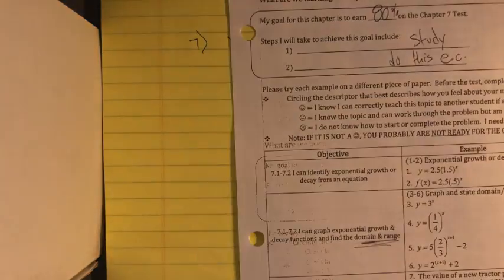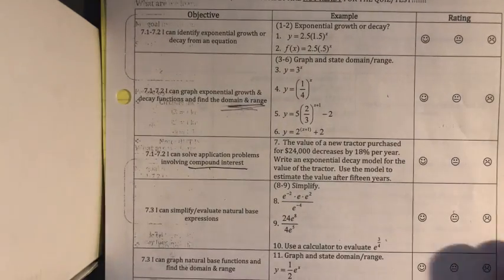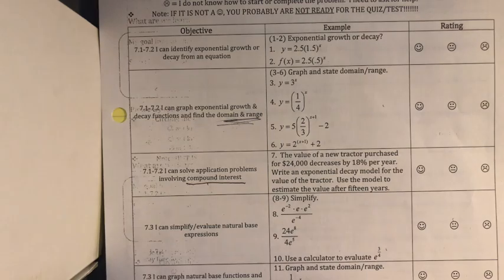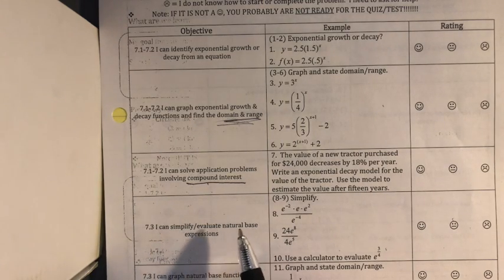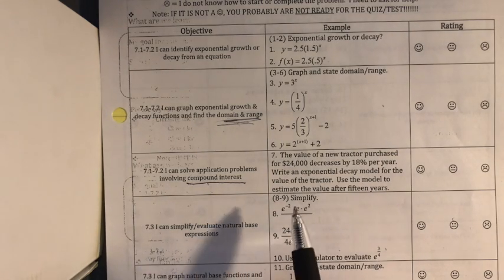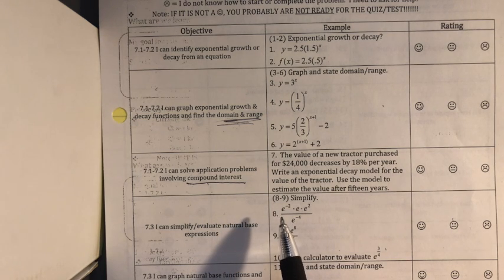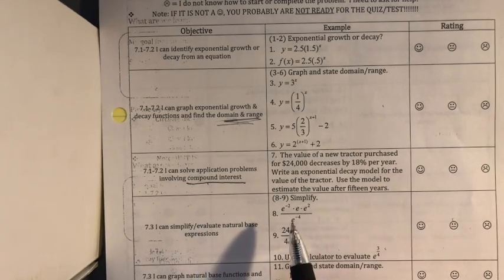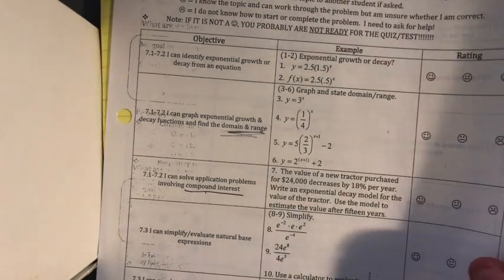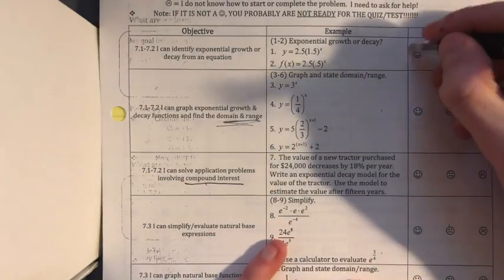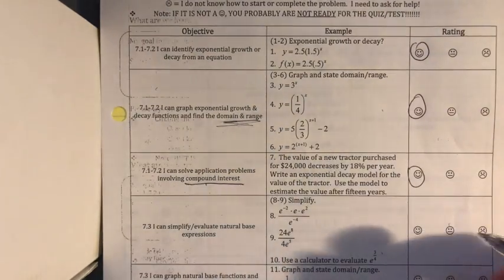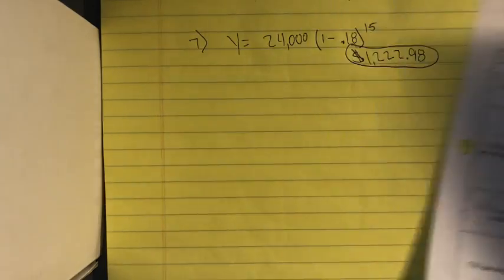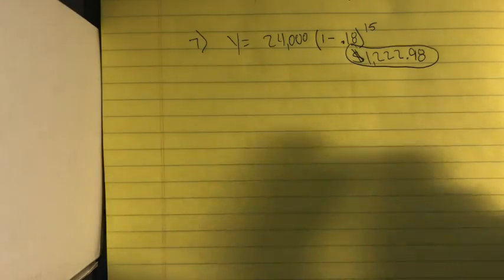So next, we've got these bad boys. I can simplify and evaluate natural base expressions. So we've got e, lots of e's. Holy cow, I am intimidated, and I know that's what you're thinking. But this is not going to be hard. Oh yeah, we forgot to rate these, so we'll just get these smiley faces. These are pretty easy.